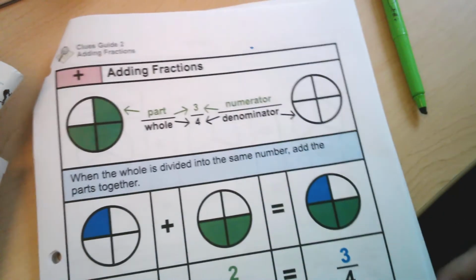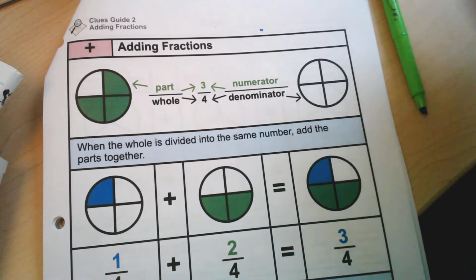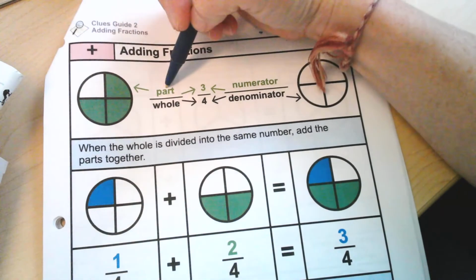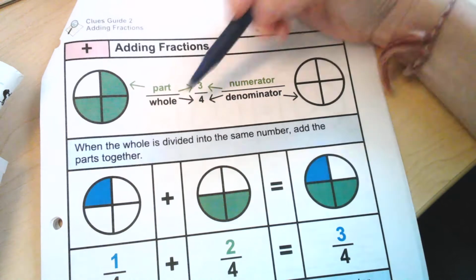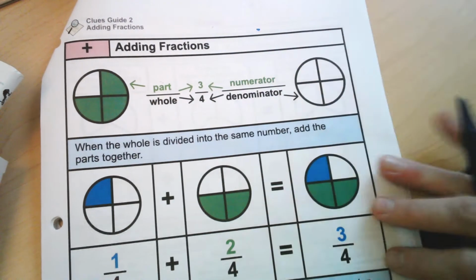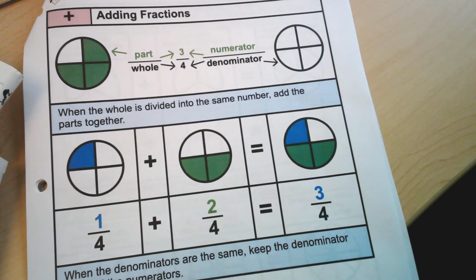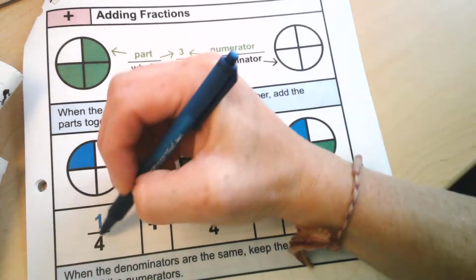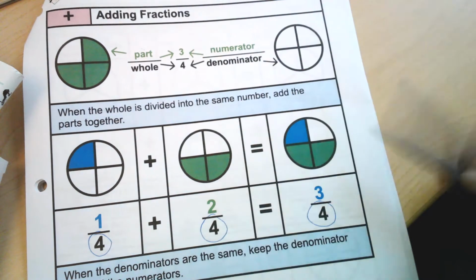Now let's talk about adding fractions. When the whole is divided into the same number, we can add the parts together. Remember, the parts, or the numerator, are the shaded spots, and the whole, or the denominator, is how many parts we have altogether. So looking at this example, when the whole is divided into the same number, so our denominators are the same, we have 4 parts in each circle.